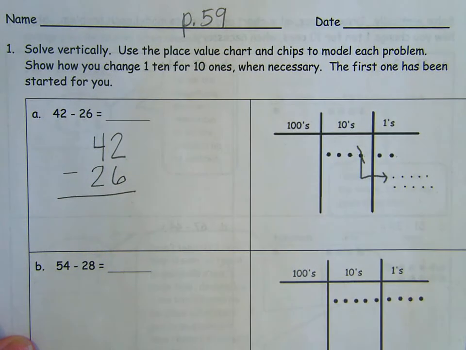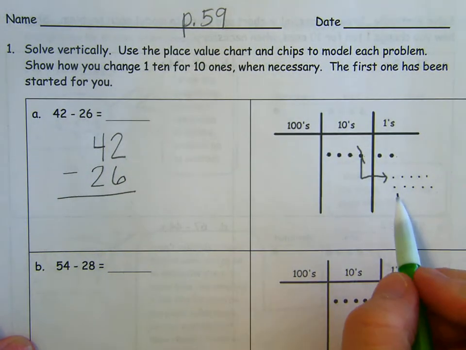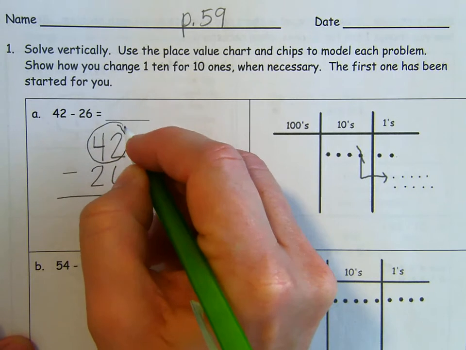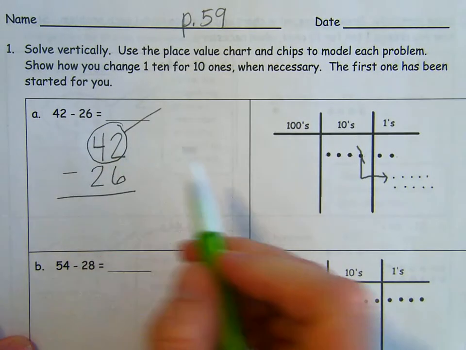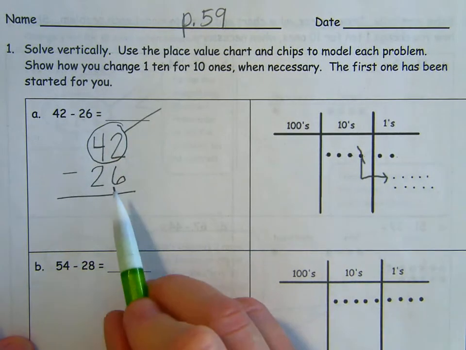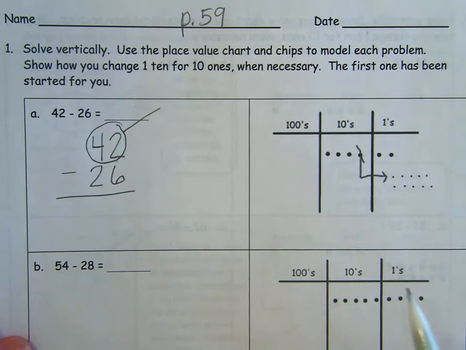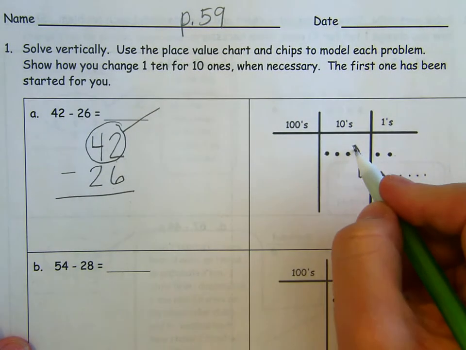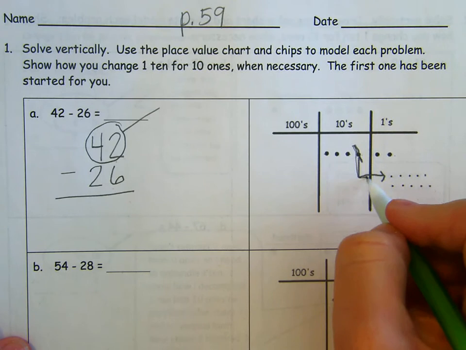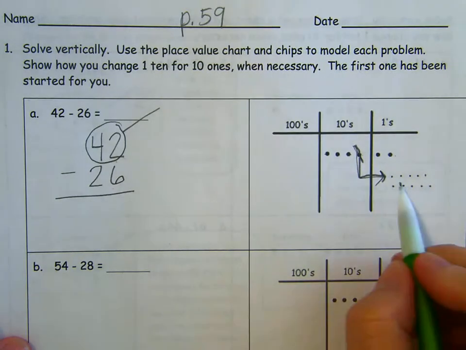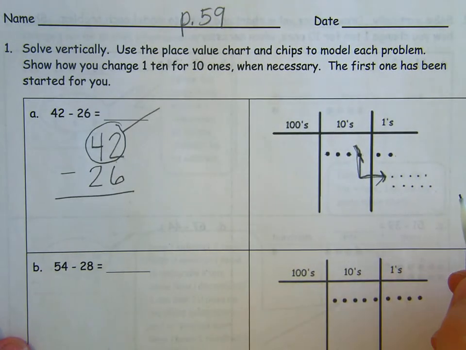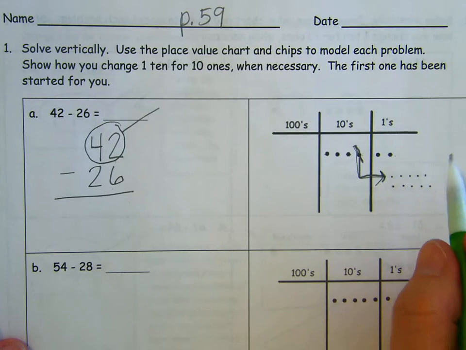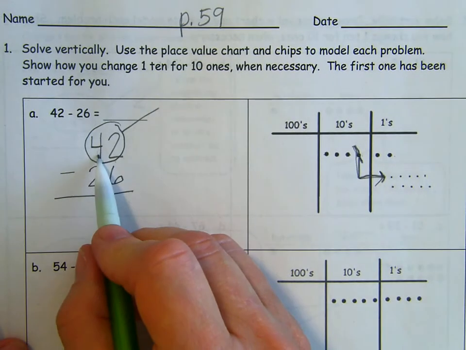We're taking it out. And it looks like when they examined 42, they saw that they could not take 6 away from 2. So they have unbundled or decomposed a 10, drawn their arrow, and made a group of 10 here. So now we need to adjust our vertical model.